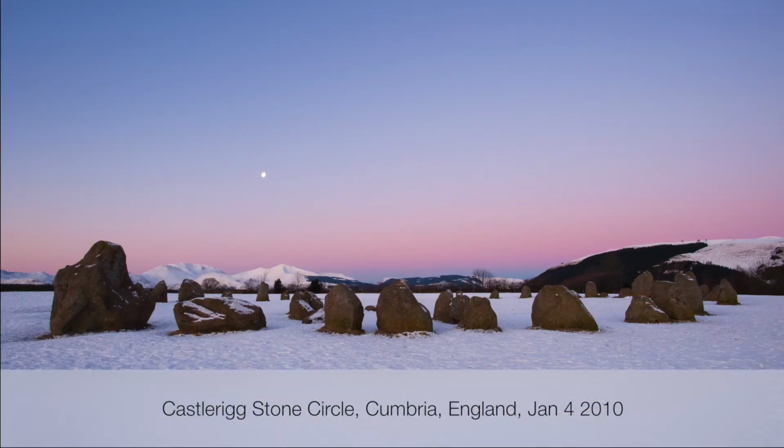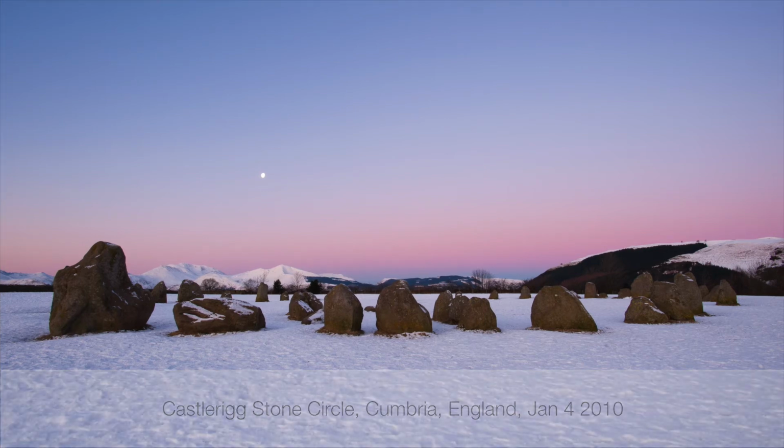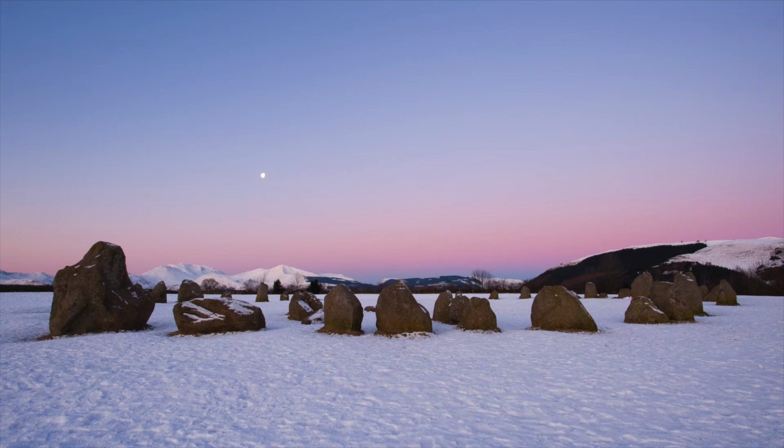Another moon in the landscape. This is at Castlerigg Stone Circle in the Lake District in northern England in winter, and knowing that the moon is going to be hanging in the sky during this nice pink twilight time gives you some interesting options. That only happens on certain days.